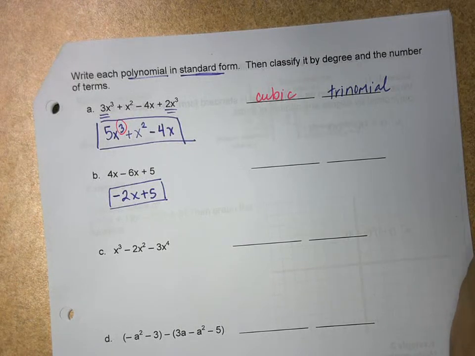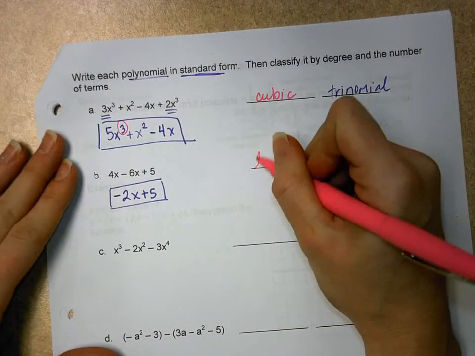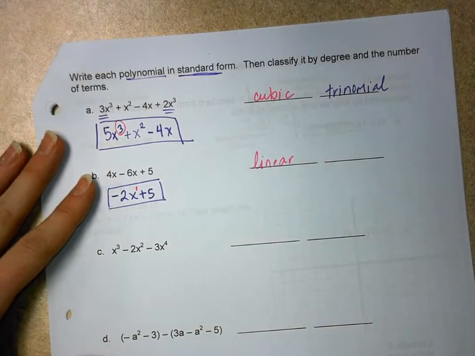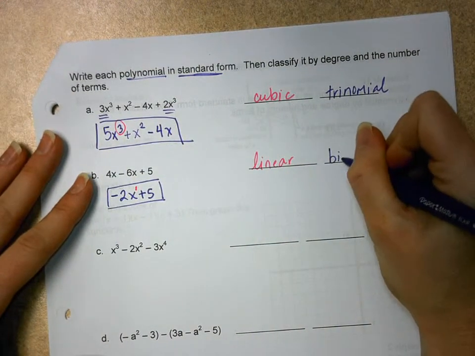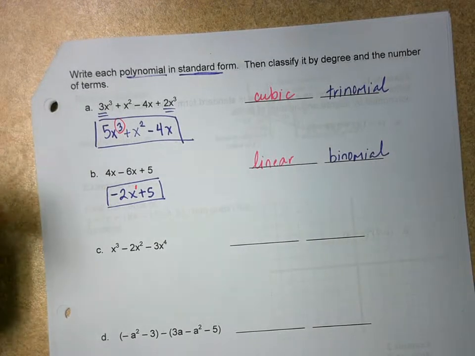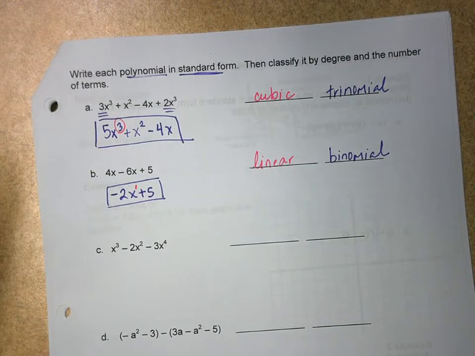Someone raise their hand, tell me what they got here. Josh. Linear binomial. Nice, Josh. Linear, because the highest power that he saw was 1. A linear binomial. Excellent. Why don't you try letter C with your partner?